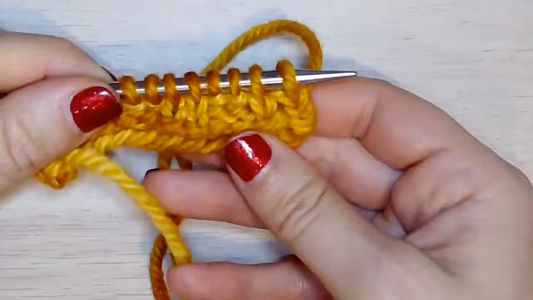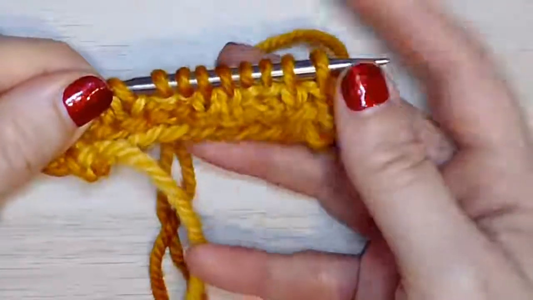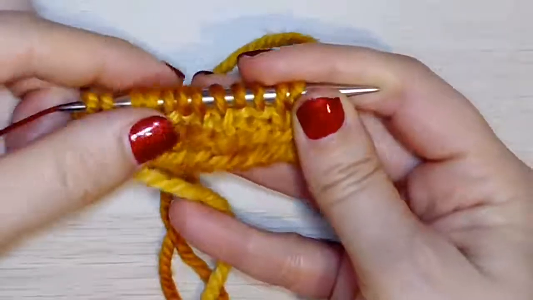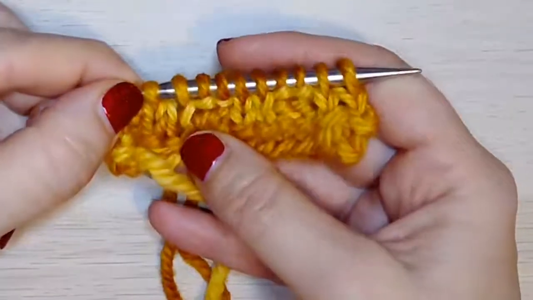When a pattern says do what you see, it means if it's a knit stitch, knit it, and if it's a purl stitch, purl it. You're going to do exactly what it tells you to do, what you see. And that's how you tell the difference between the two.